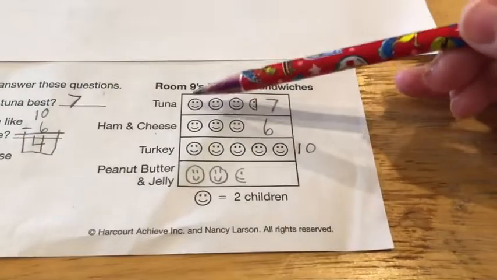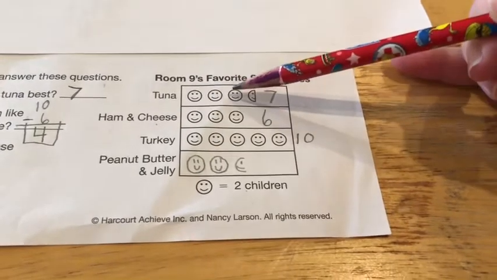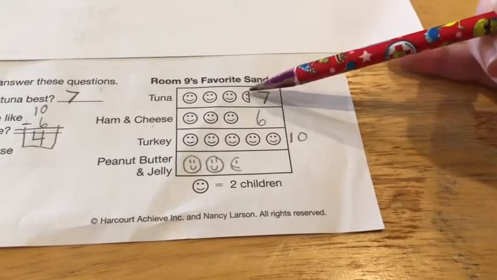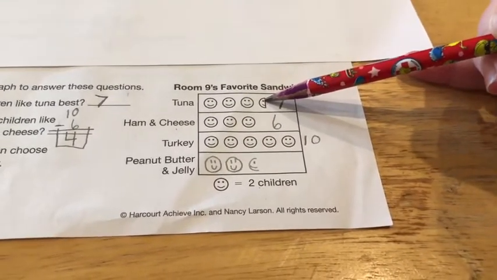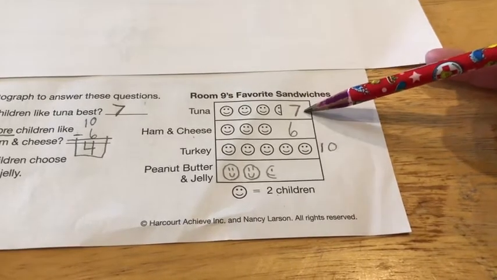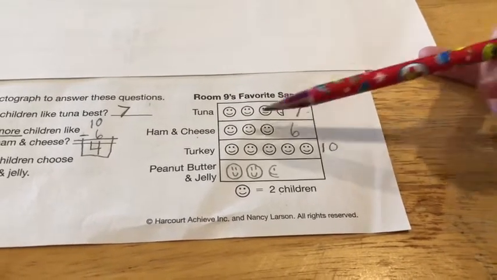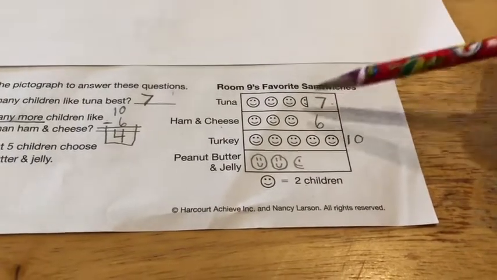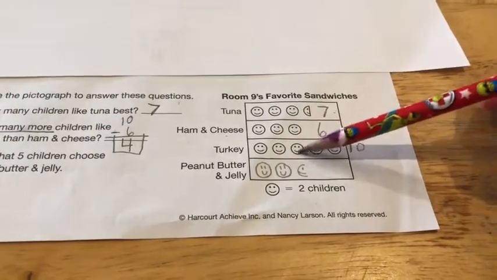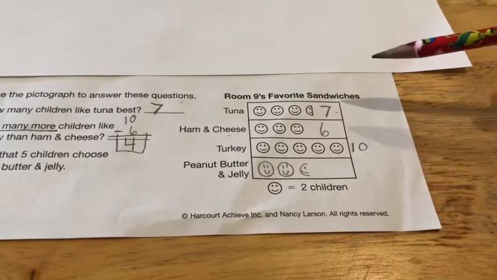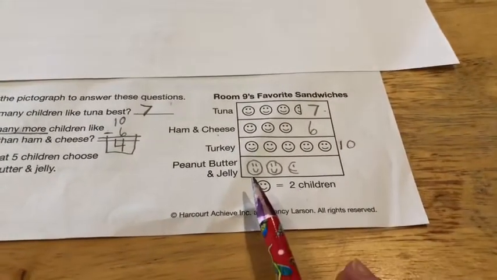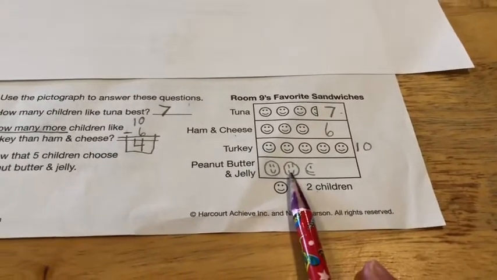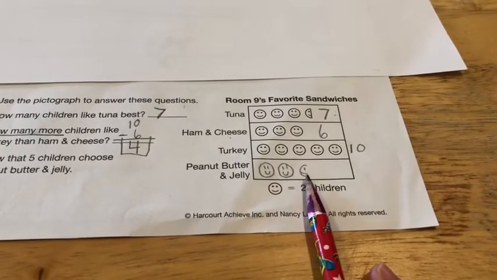So when I go to tuna, it's 2, 4, 6, and then half a smiley face would stand for a single. So 7 chose tuna, 6 chose ham and cheese, 10 chose turkey. And then on peanut butter, we have 2, 4, and then half of one would be another single.